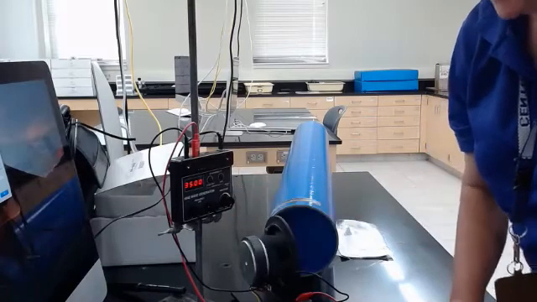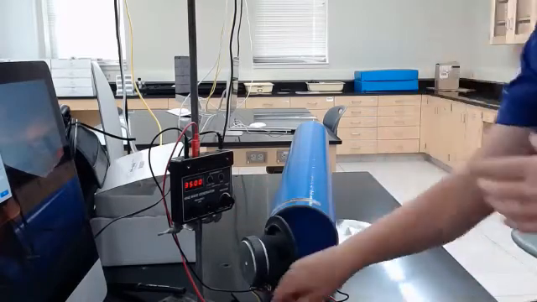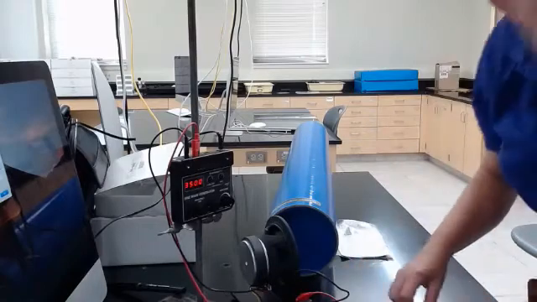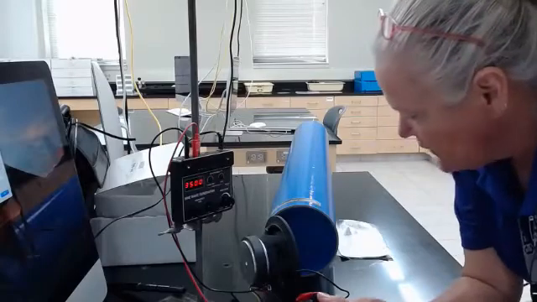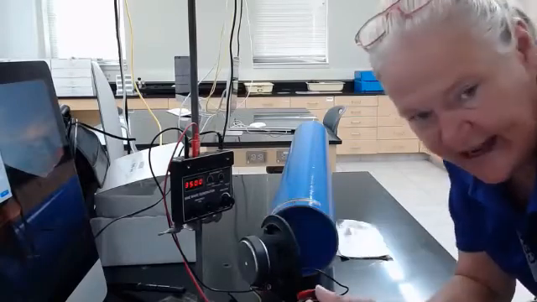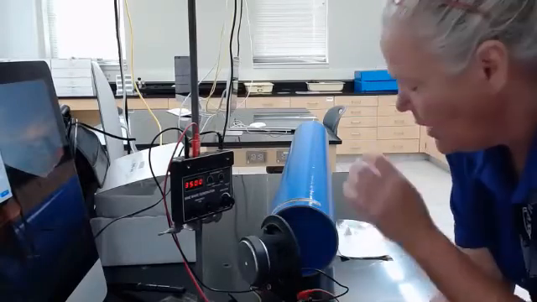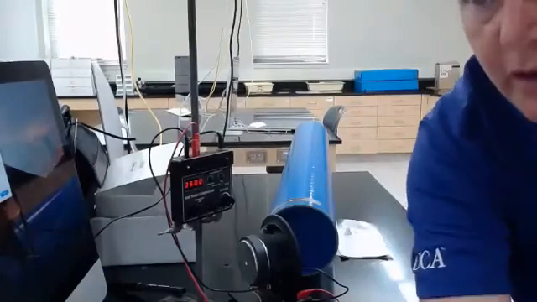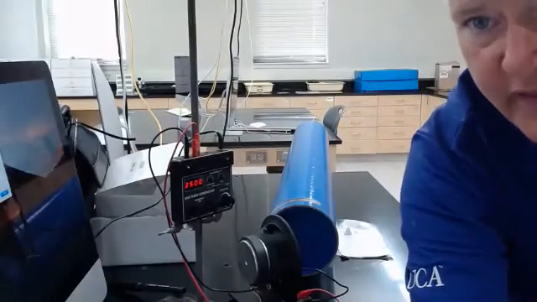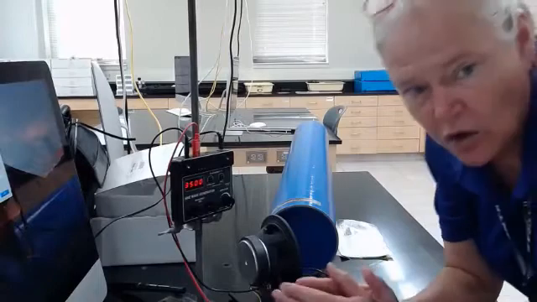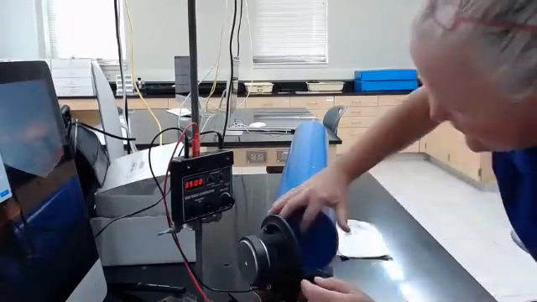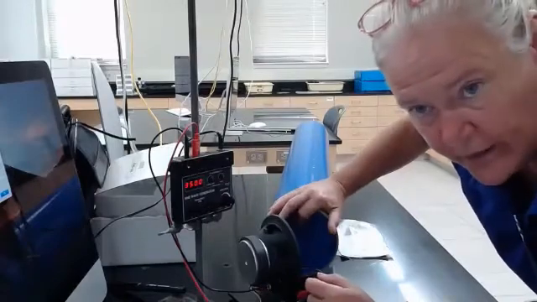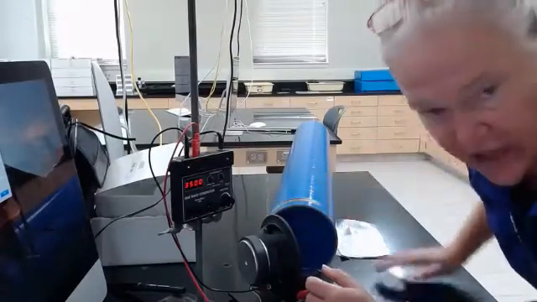Okay? Now, part of this lab is you can just listen with your own ears and try to figure out what you're hearing. So the whole point of this is you're going to create a standing wave in this tube. All right? This tube is a closed open system. So it's an asymmetric boundary condition. So the cap is going to create a node. The open end is going to create an antinode.